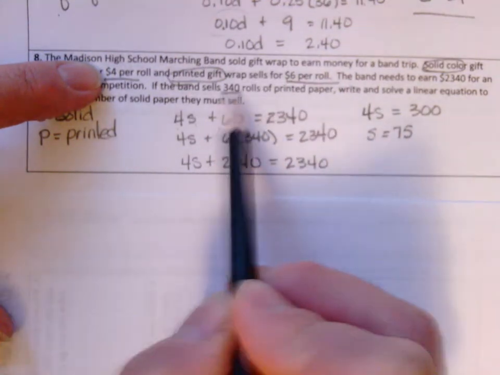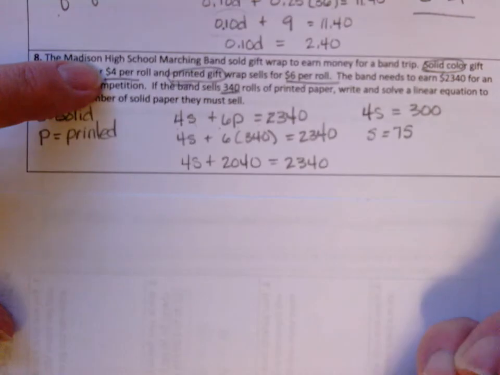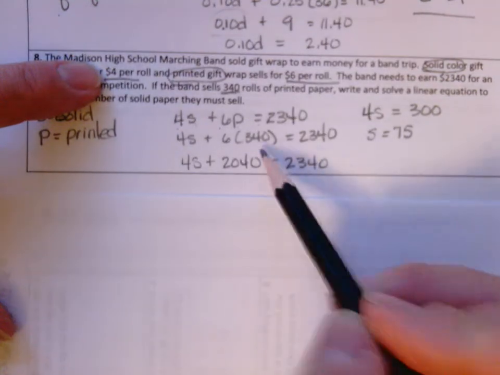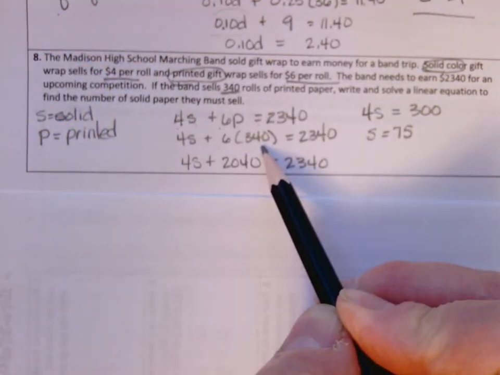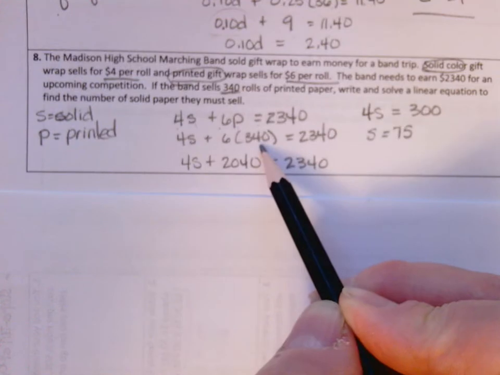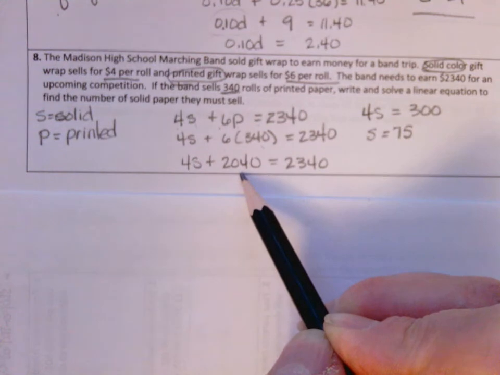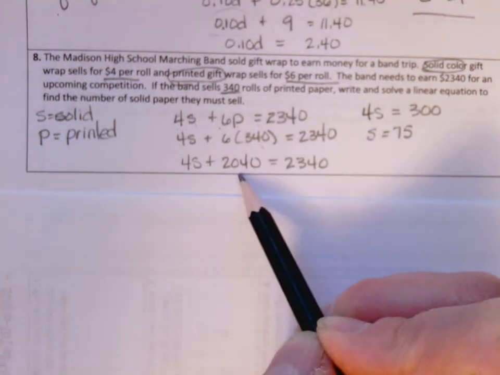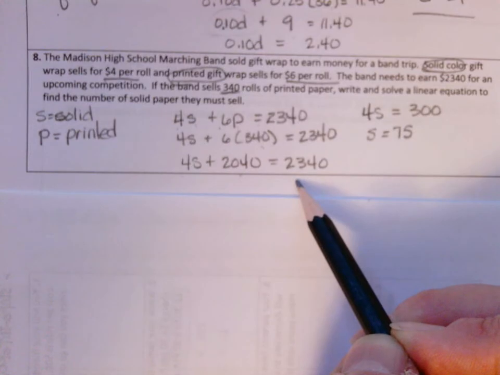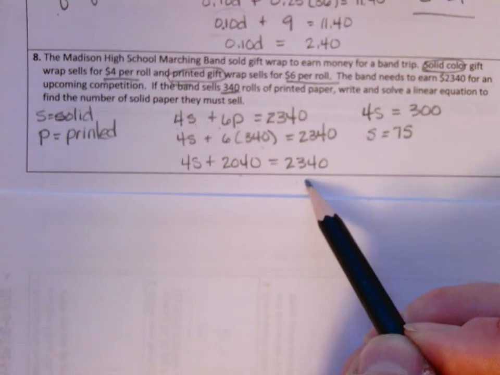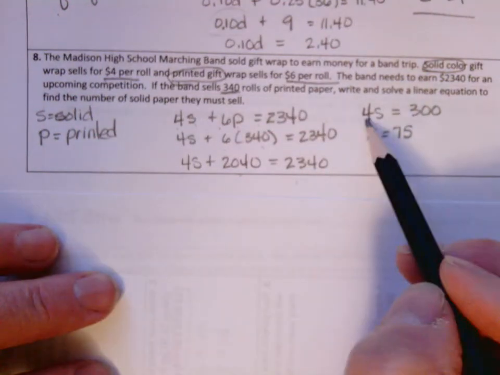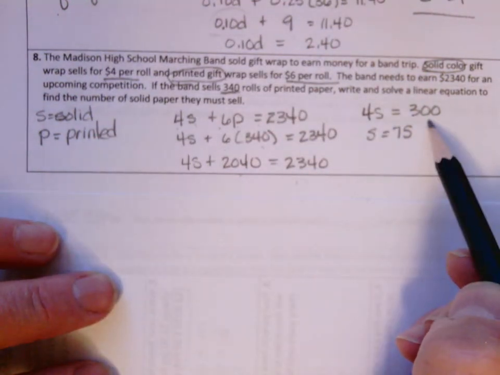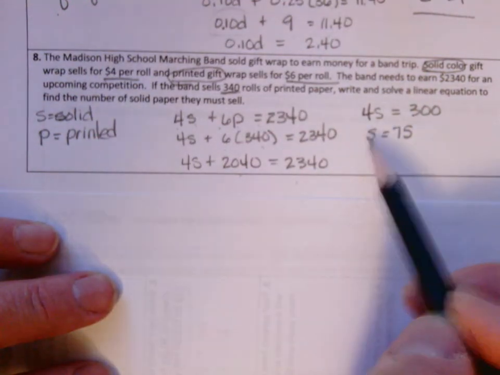And then they told me that they had sold 340 rolls of printed paper. So I made the substitution where there is a P, and I multiplied 6 times 340, giving me 2,040. So 4S plus 2,040 worth of printed paper equals my total. I subtracted 2,040 from both sides to get 4S equals 300. And then I divided by 4.